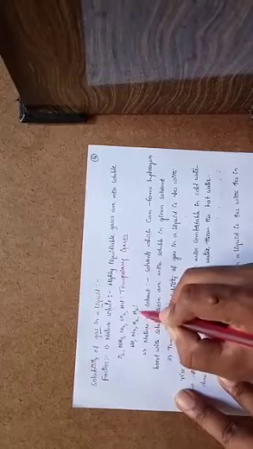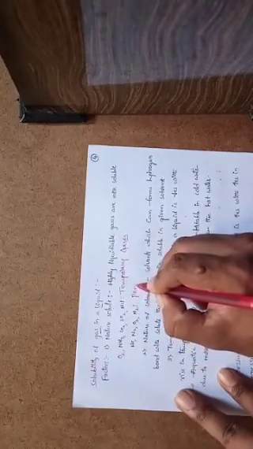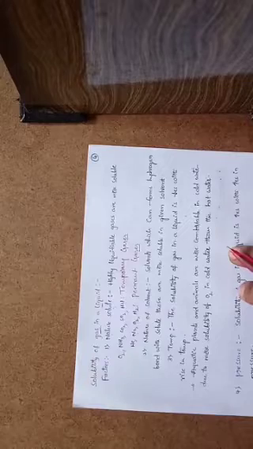That we'll discuss later. Next, the temporary gases are more soluble in liquid, and permanent gases like helium, nitrogen, oxygen, and hydrogen are very less soluble in liquid.